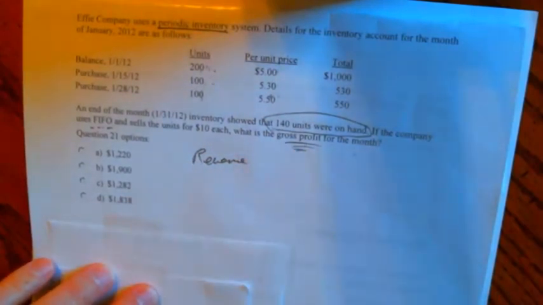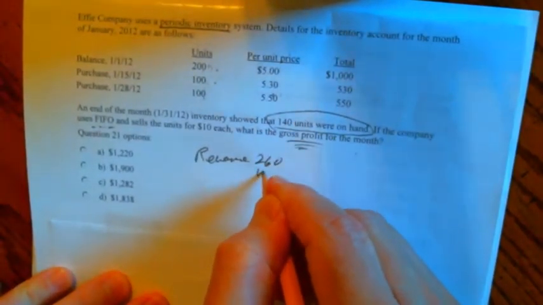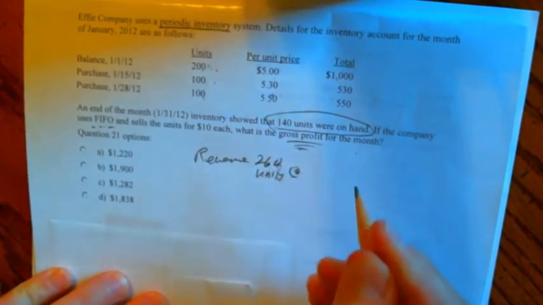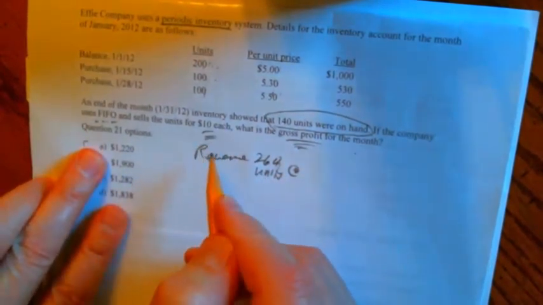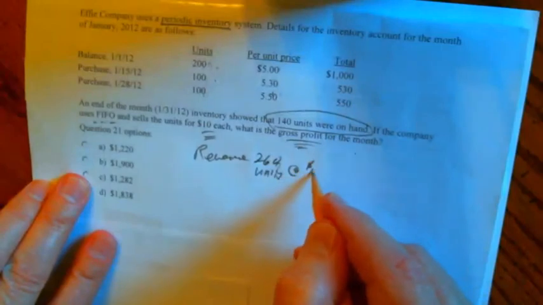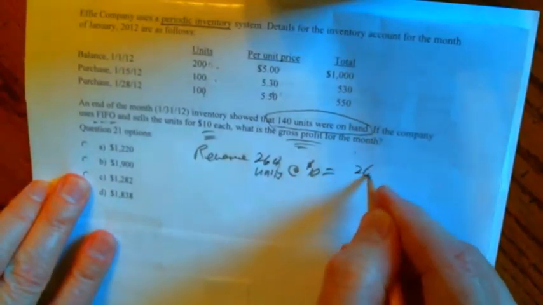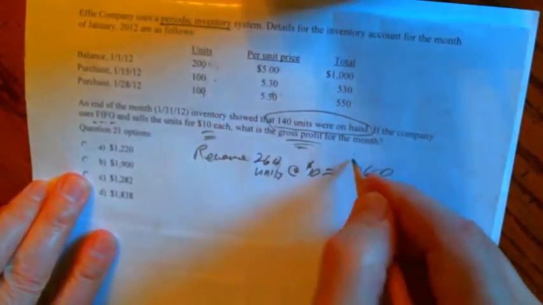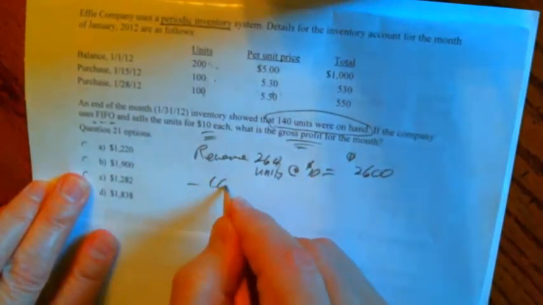If we sold 260 units, what's our selling price? Given at $10. $2,600 in revenue, less cost of goods sold.